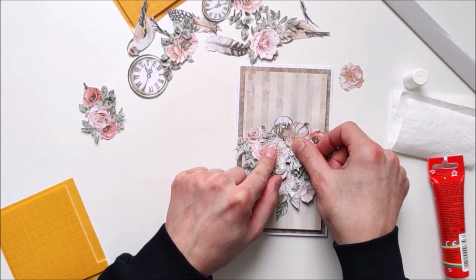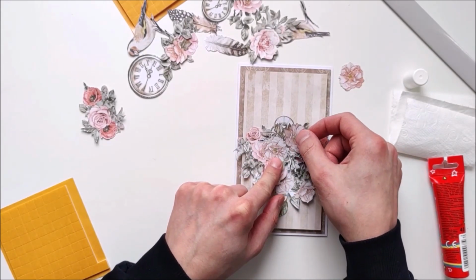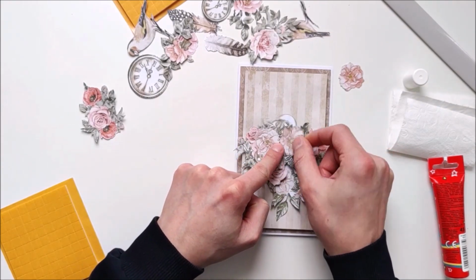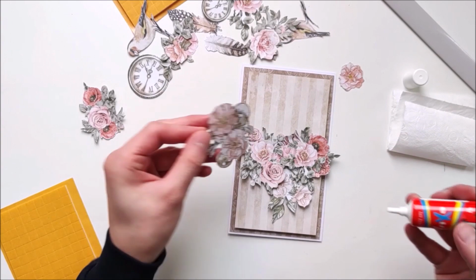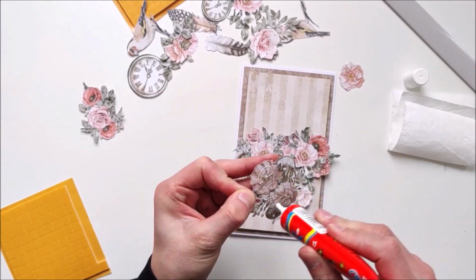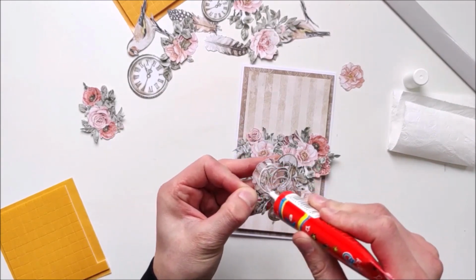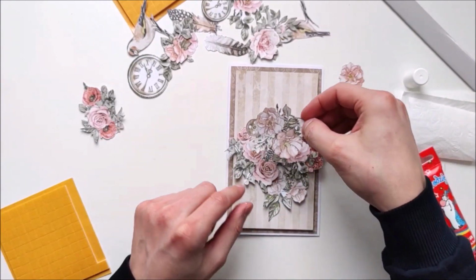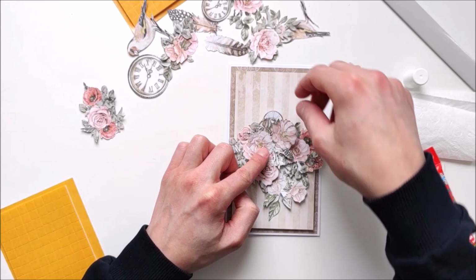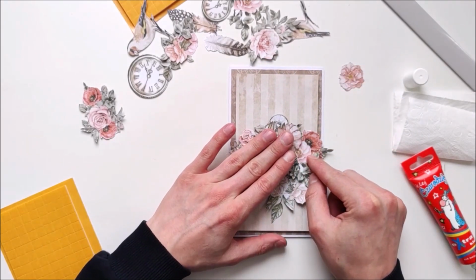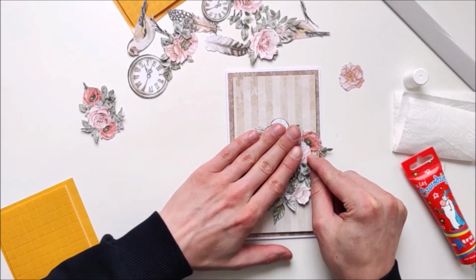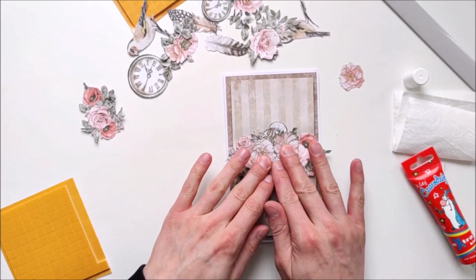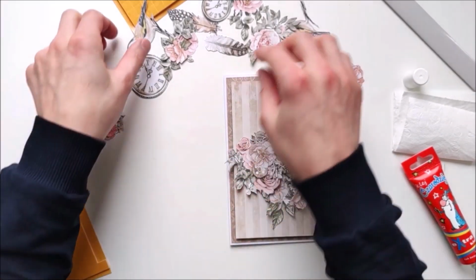Then another one with grass. But we glue it. Don't use 3D foam on it, just glue, and put it on the top. In that way, these flowers will connect all the flowers which are below.